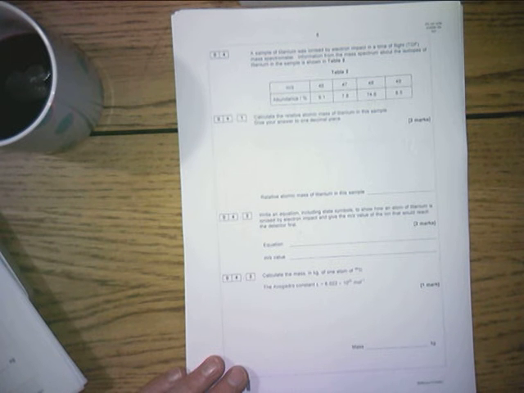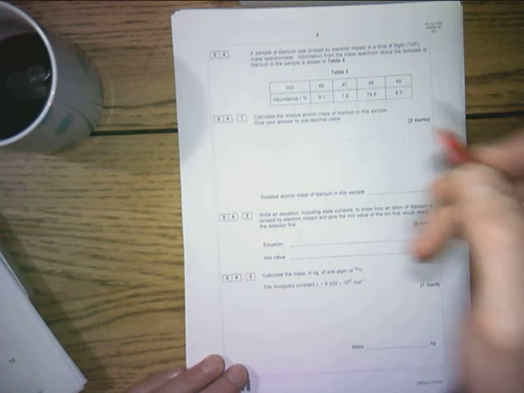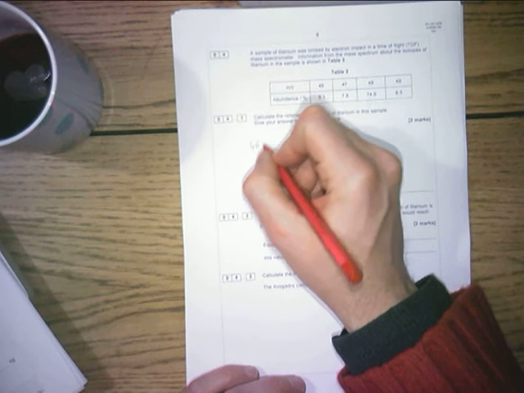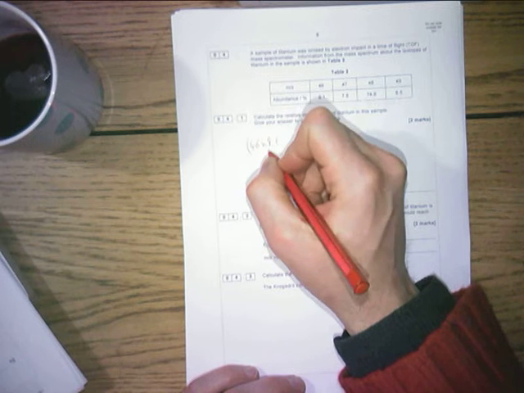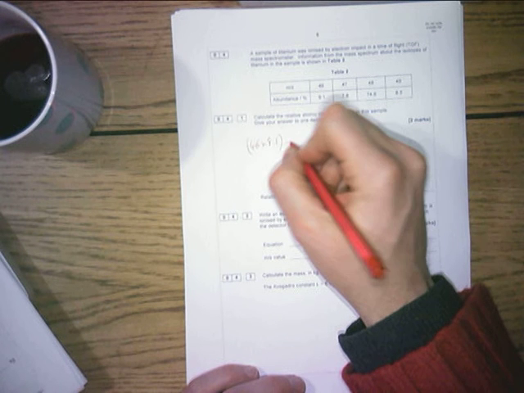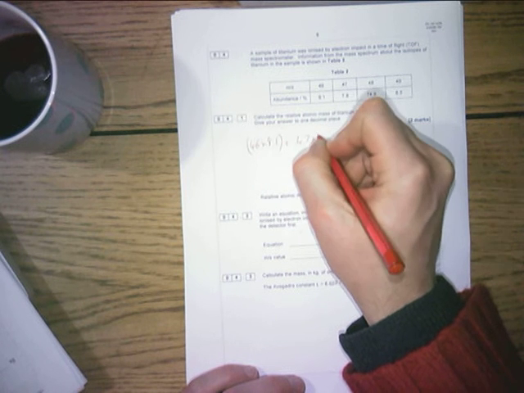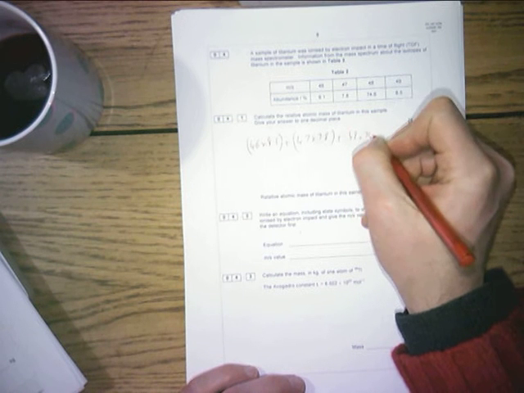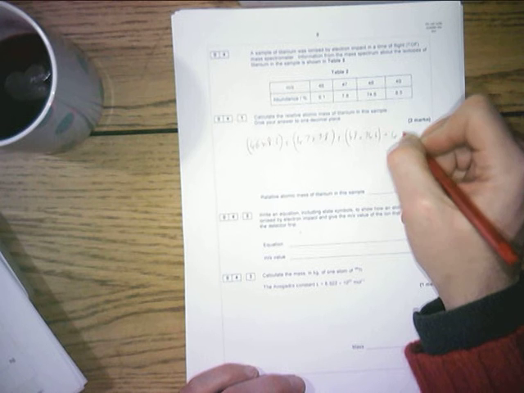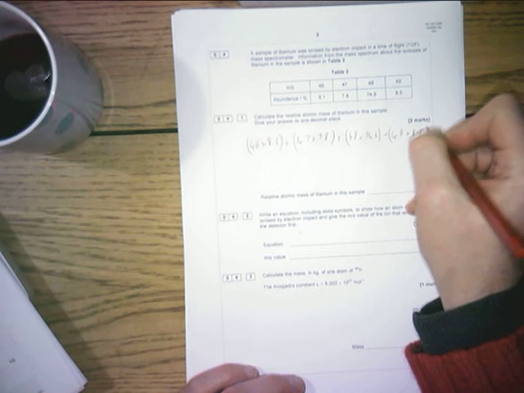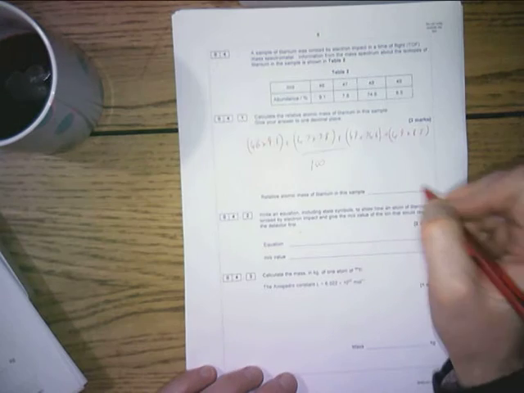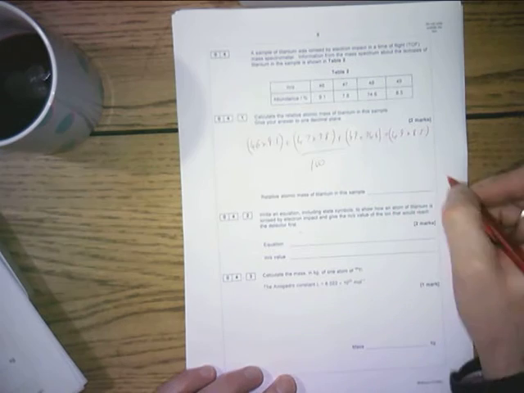Calculate the relative atomic mass of titanium in the sample above. Okay, nice and easy. So it's the mass times the abundance, plus the mass times the abundance, plus the mass times the abundance, plus the mass times the abundance, all over 100. And if you put the answer to 1 decimal place, you are owed 2 marks.